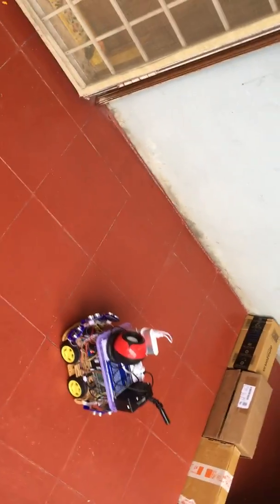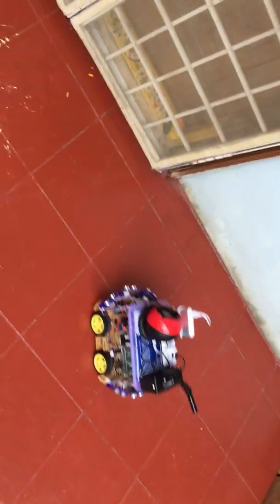I just want to see at any point of time if it breaks, but yeah, it looks awesome. It doesn't hit the object so far. Glad it did not hit it.